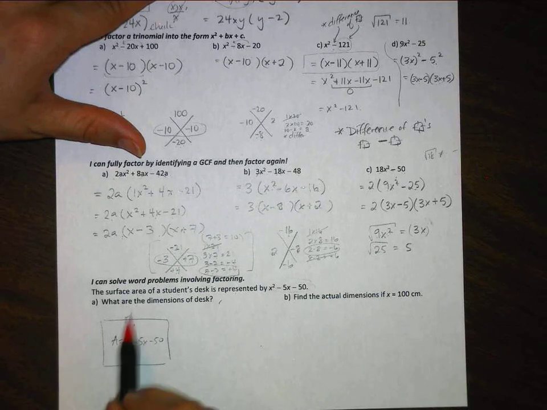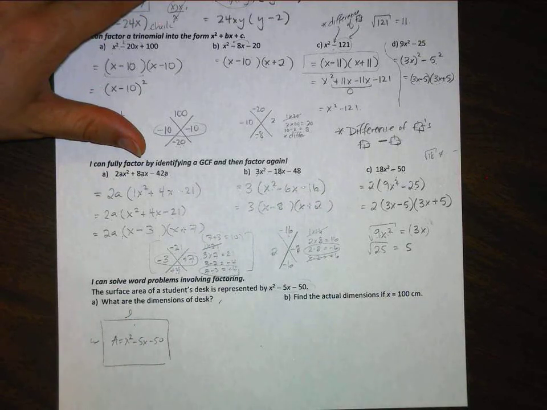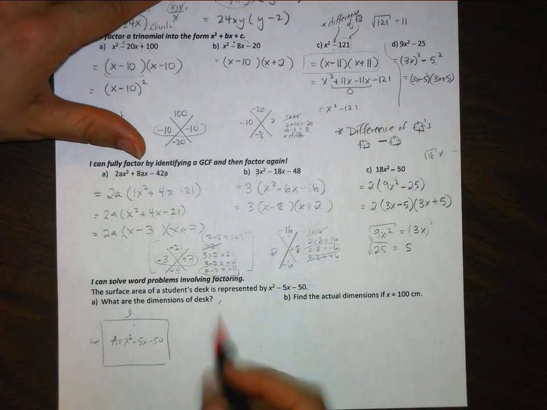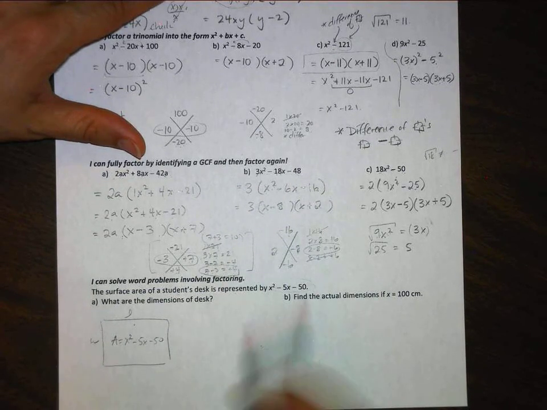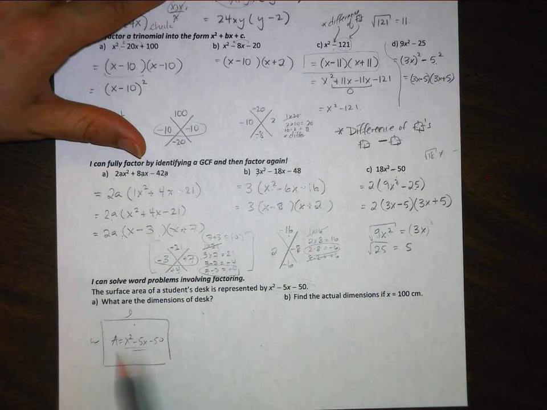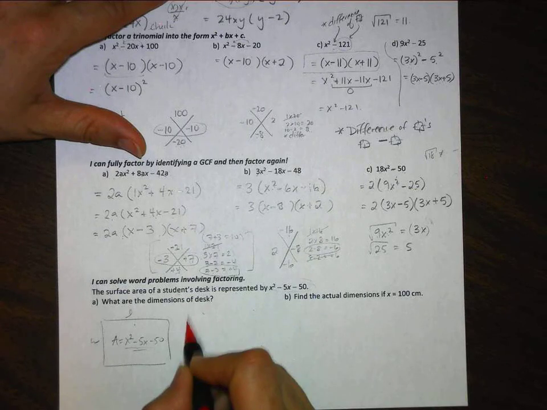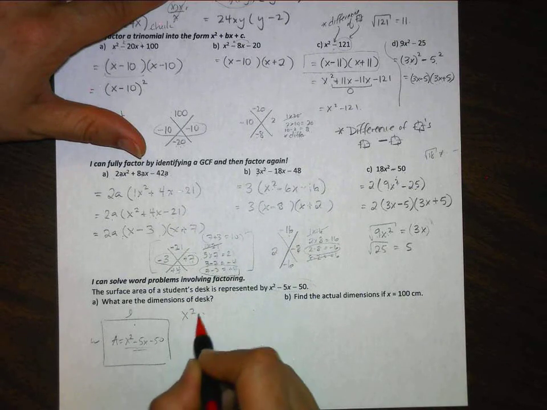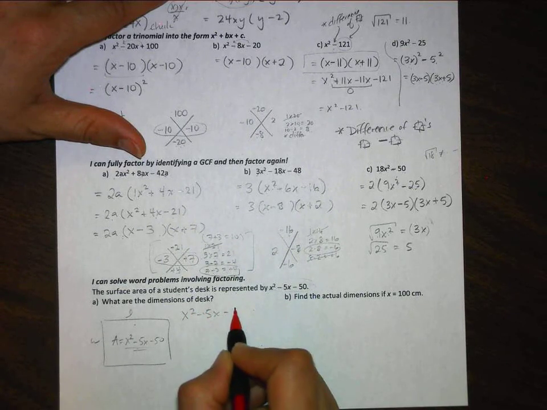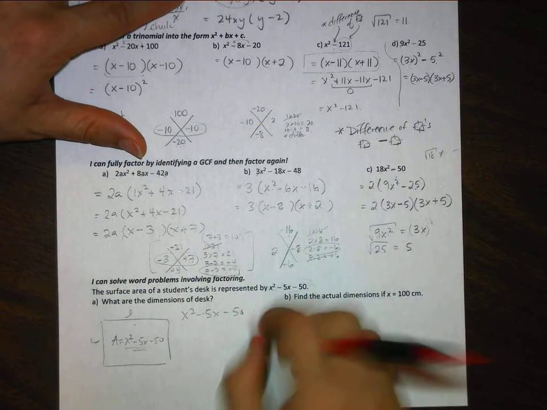what it means is there's a length and there's a width. Well, I need to factor that, because what I want is 2 brackets that multiply out to be that. So I need to factor that. So I have x squared minus 5x minus 50. I wrote that down right.